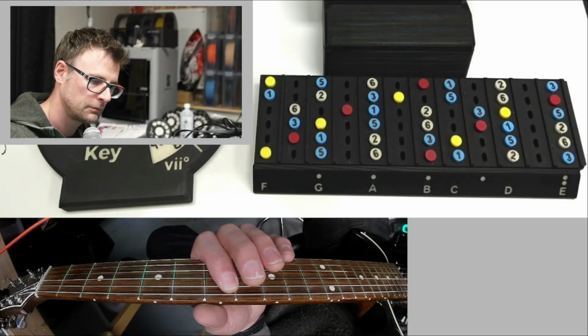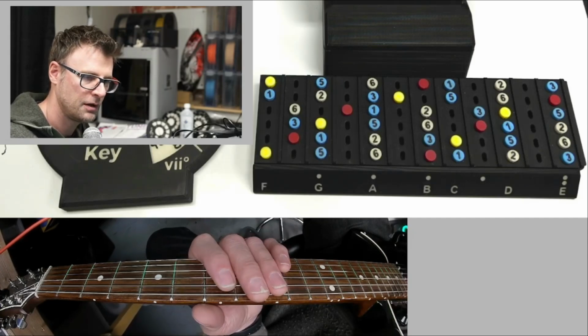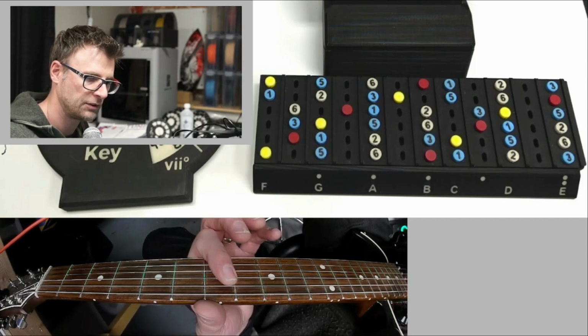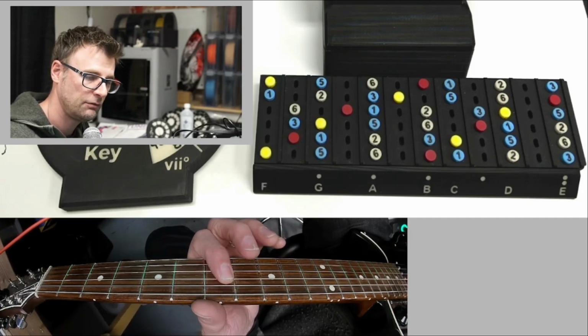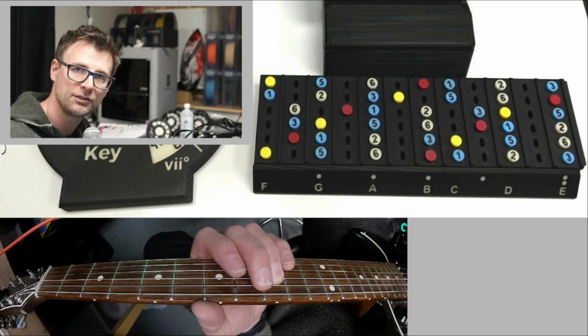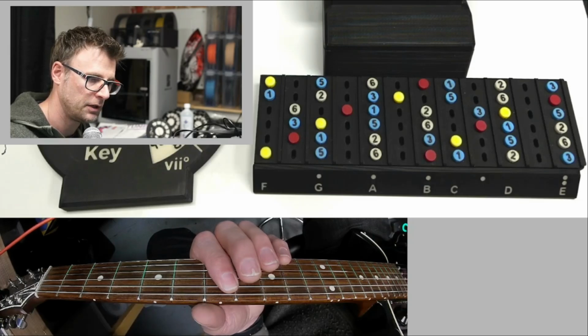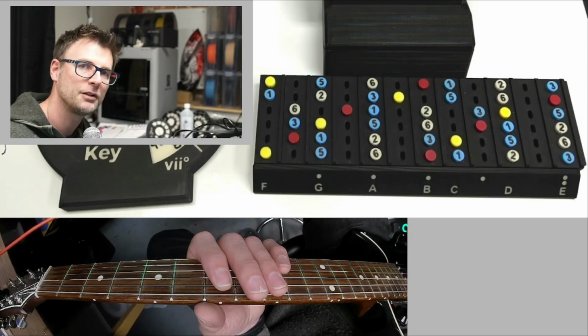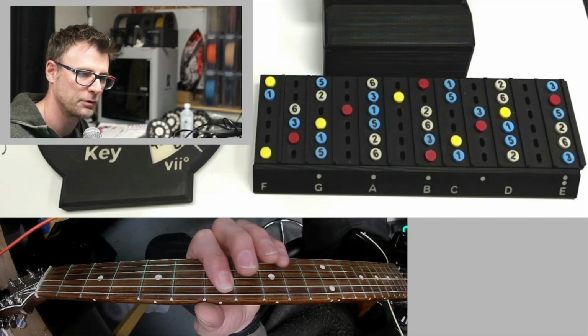So that's interesting. The 3rd, that's the 6. It's the 6 of the 4 chord. 7, that we would be missing. Now back to the 3. Interesting sounds with the 3rd, so I'm just going to let you listen to it now on your own.